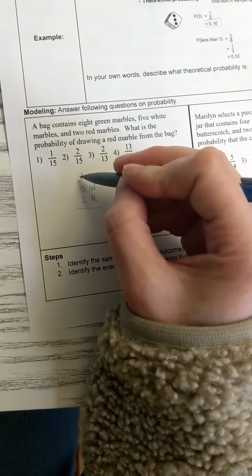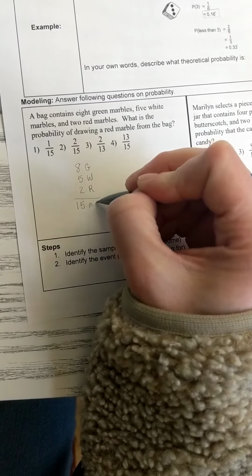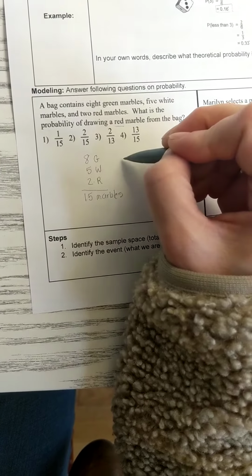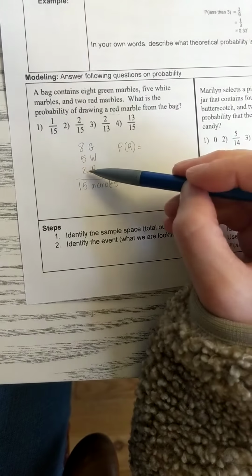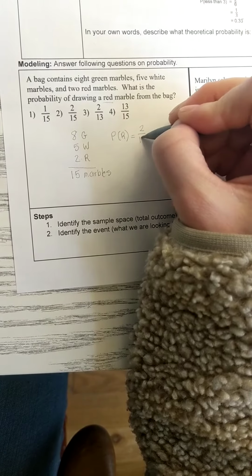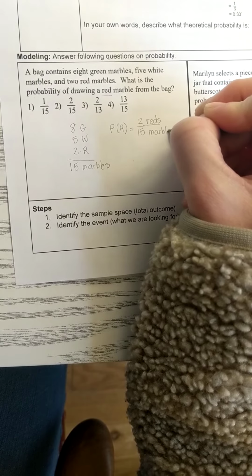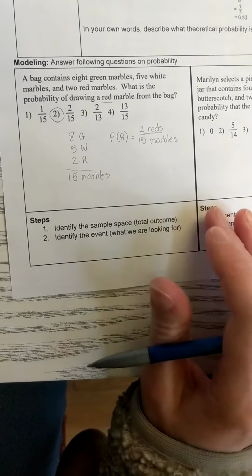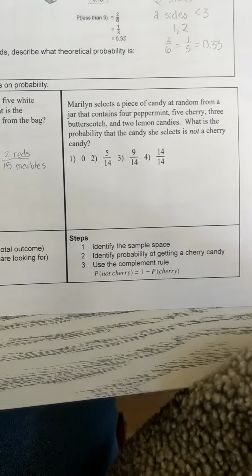How many marbles do I have in all? 8 plus 2 is 10. 10 plus 5 is, I have 15 marbles. So the probability of drawing a red marble, I'm going to write probability of red, is equal to the number of red marbles. There are 2 reds out of 15. And so my answer is going to be number 2. Okay. All right, let's look at another one. So have a minute to read the problem.